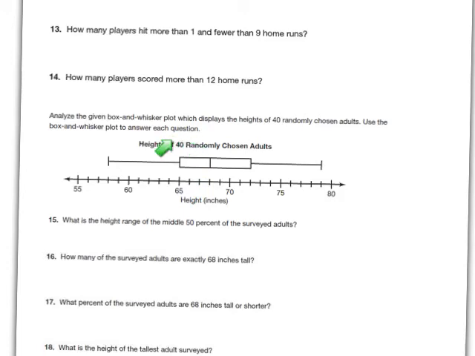Well, there's 40 adults, and this is the middle. So that means that half of them are this way and half of them are that way. So you can figure that out. Okay. But does it really tell you how many are exactly 68 inches tall? Does it show you that? Okay, that is a question for you to answer.